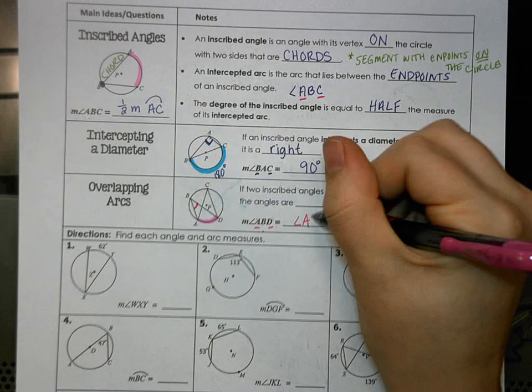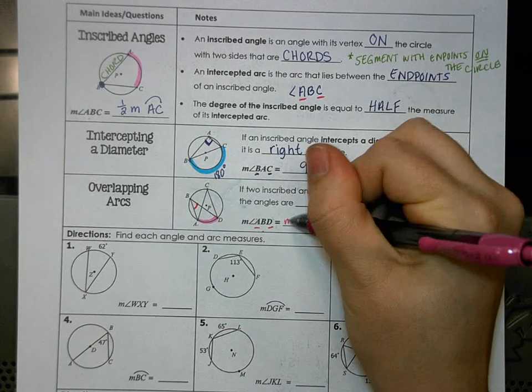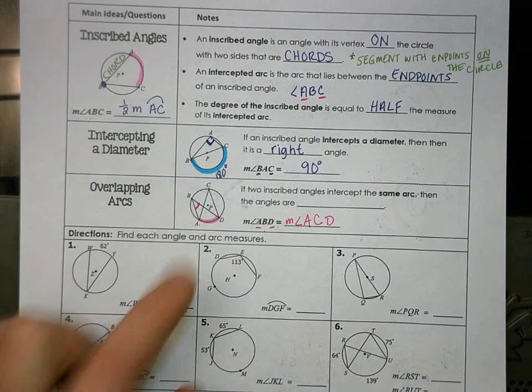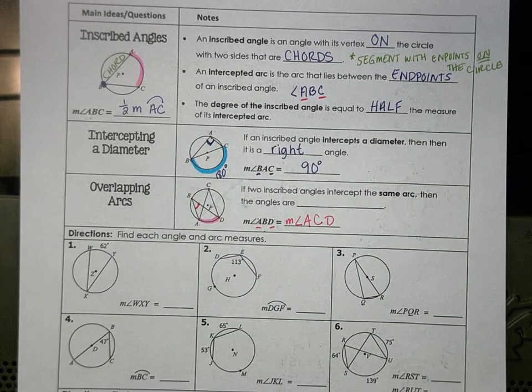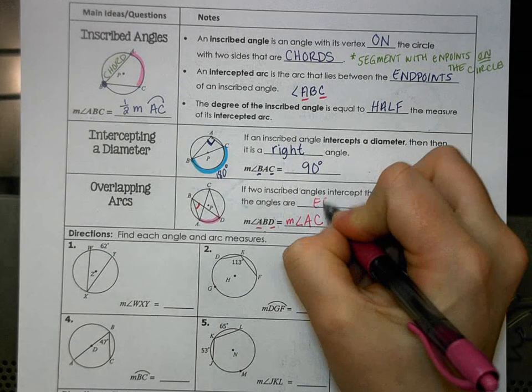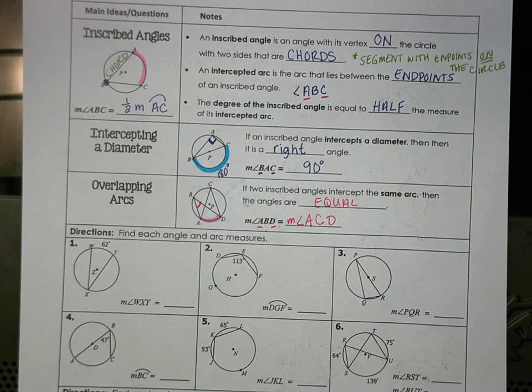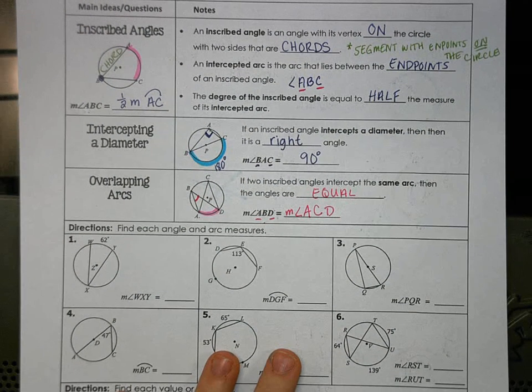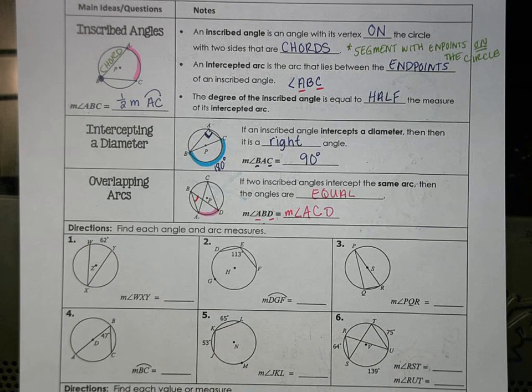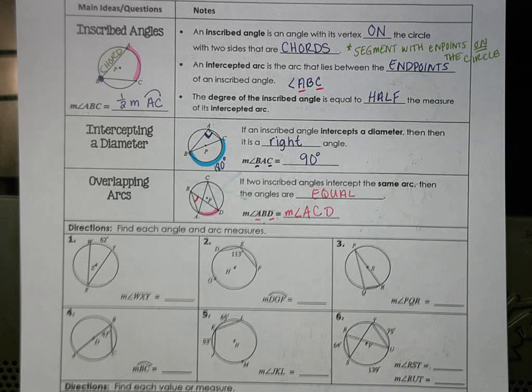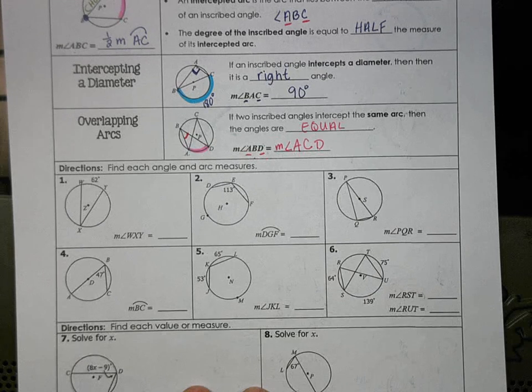ACD. That means those two angles share the same arc, which means those two angles will both be half of that arc, which makes those two angles equal to each other. That makes sense? All right. We're going to just do some practice problems.